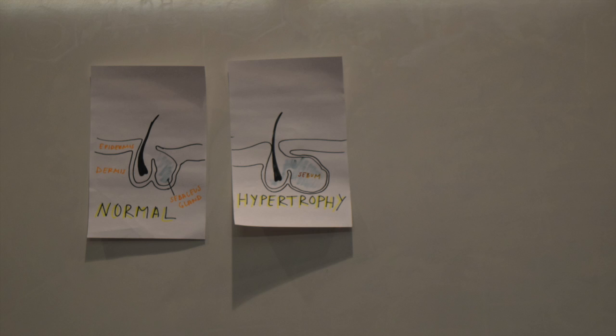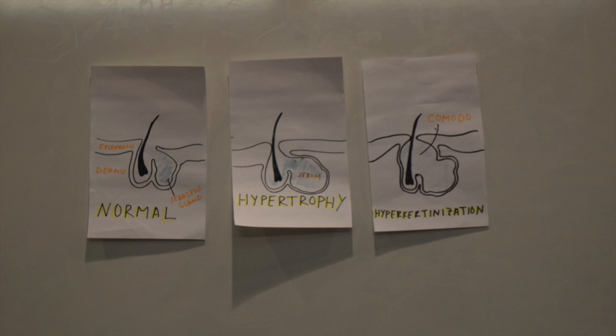Sebum is produced in the sebaceous gland to lubricate your hair follicles. This is oil rich in keratin, water, lipids, and a bacteria called Propionibacterium acnes. Acne pathogenesis starts due to the hypertrophy of the sebaceous gland. The next phase is when there is a hyperkeratinization of epithelial cells in the dermis, clogging the follicle with dead skin cells, resulting in the formation of a comedo, which is essentially the pimple.